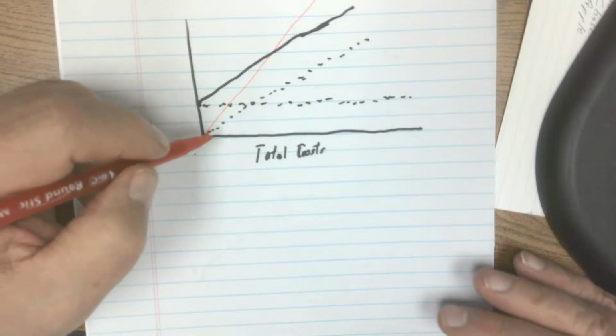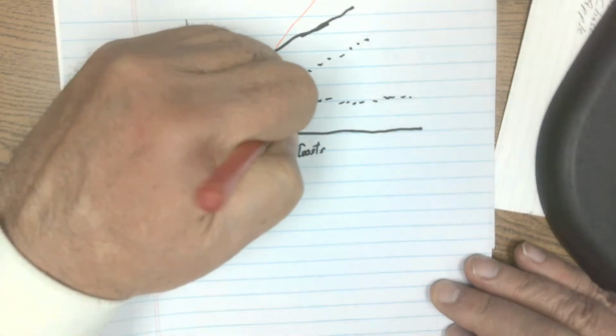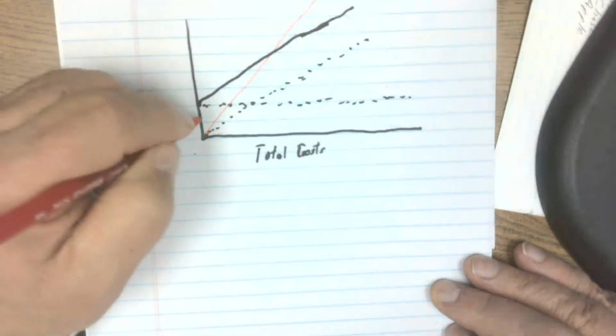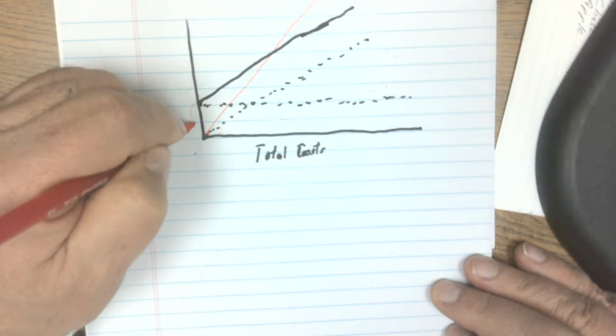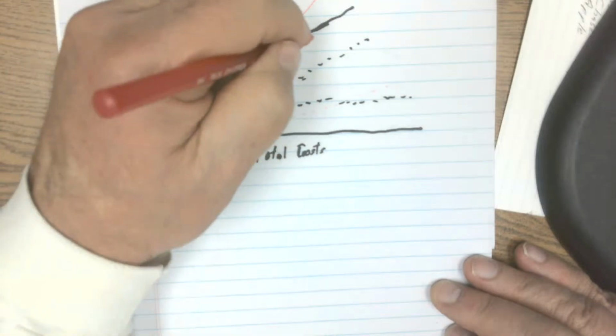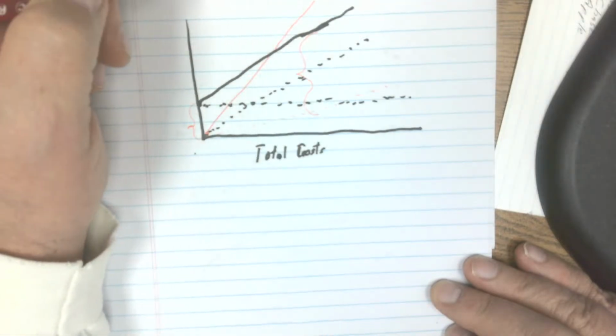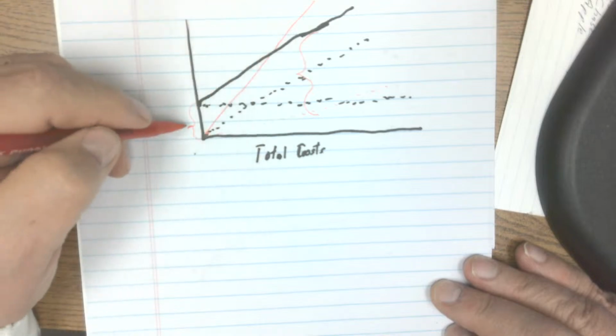So if my revenue line were the dotted red line, well, here I only lose the amount of my fixed cost if I don't do anything. But if I come out here, my loss gets this big, right? Much bigger here than here.